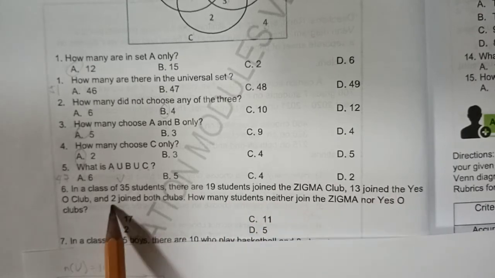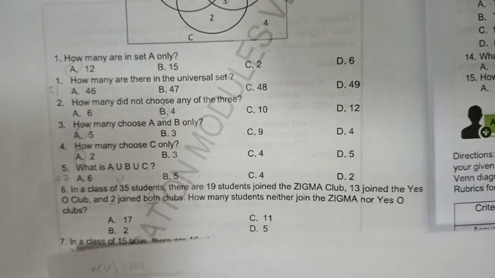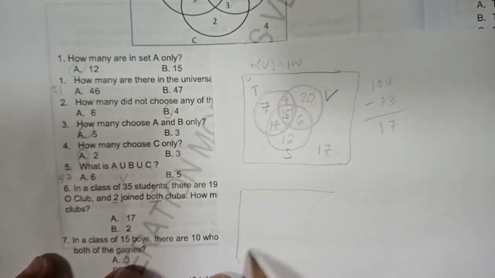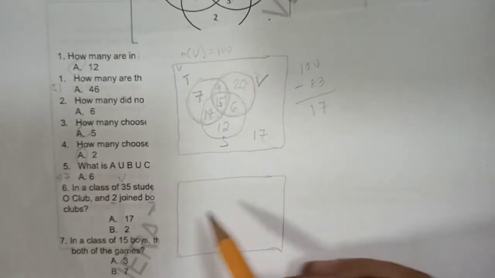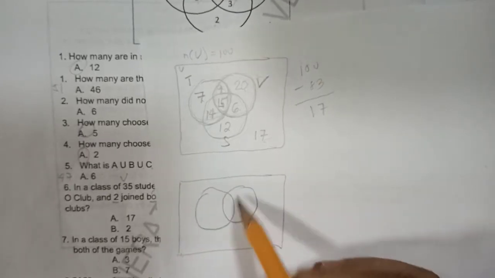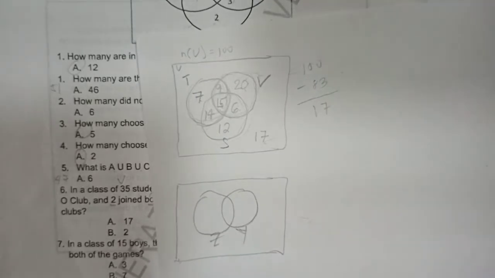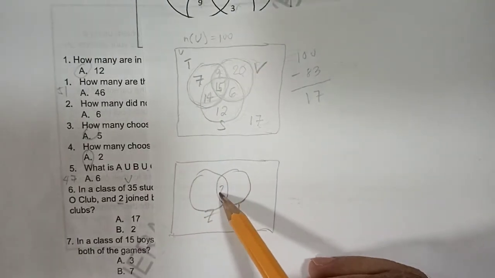13 join the Yes O Club and 2 join both clubs. This is the intersection. It is important. Now, draw a Venn diagram. So, Sigma Club and Yes O Club. There are 2 clubs. It is very important that joining both clubs is the intersection. So you will write it here, 2. Join both clubs.